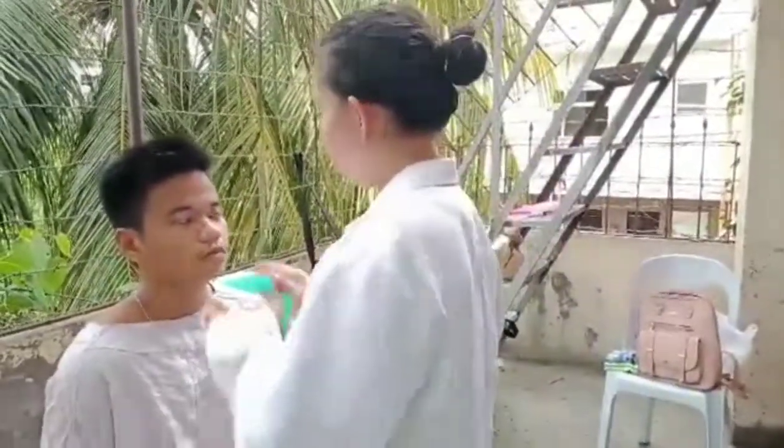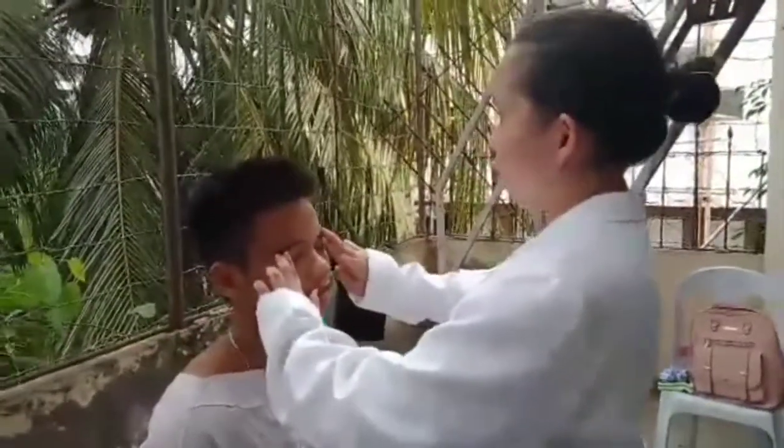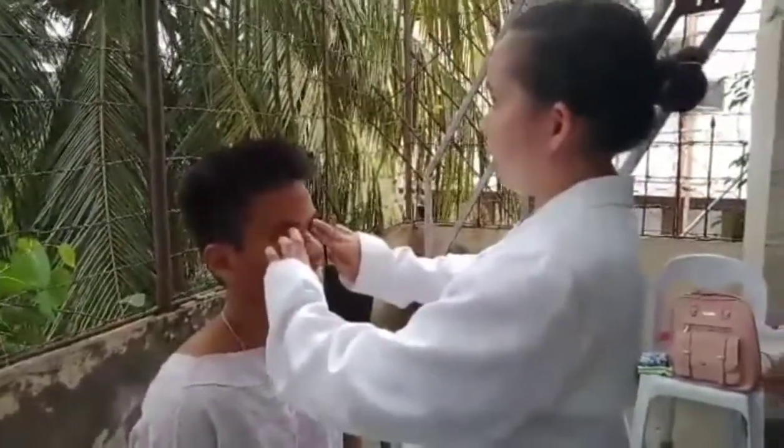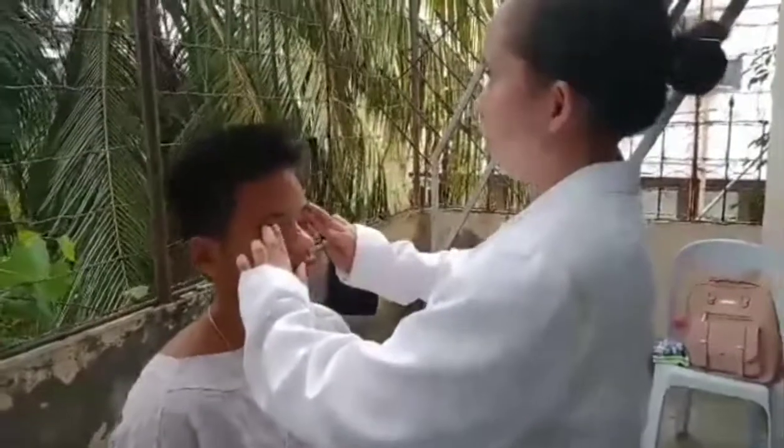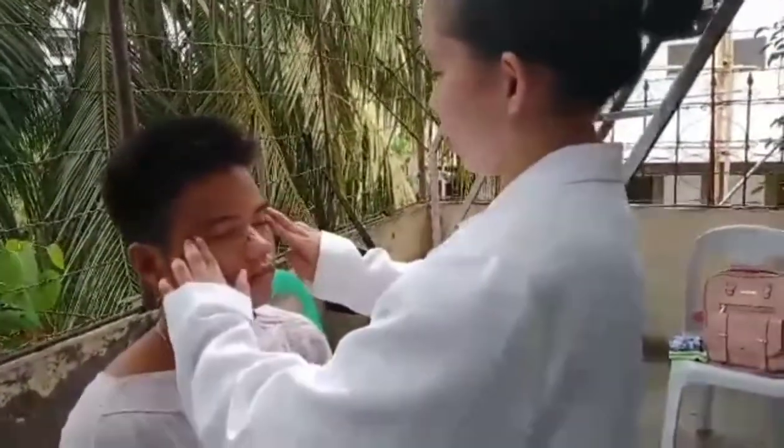Then when assessing the oculomotor nerves of the eyes, you will palpate the eyes of the patient. Can you close? Palpate for the tenderness, then for if there is pain. Then after that, can you open your eyes again, sir?